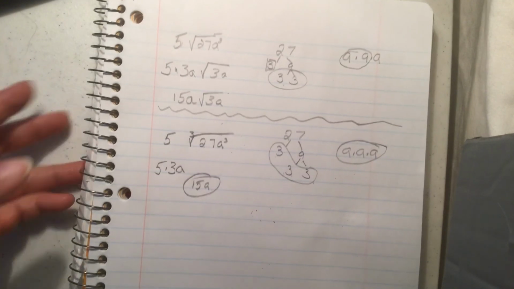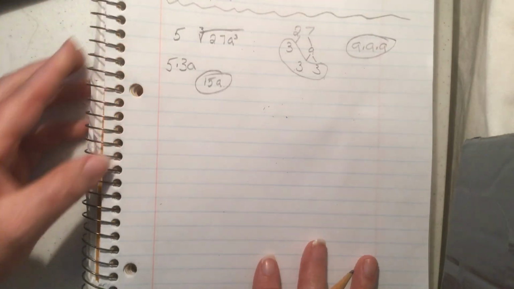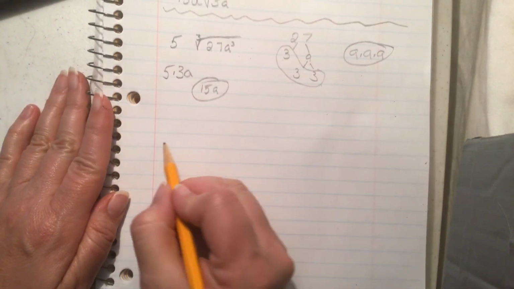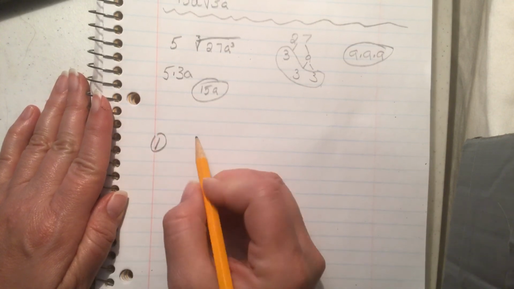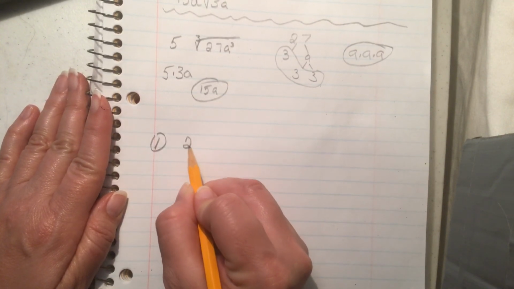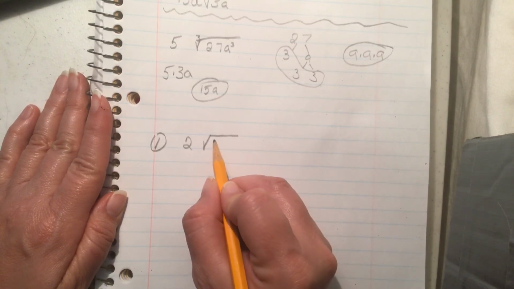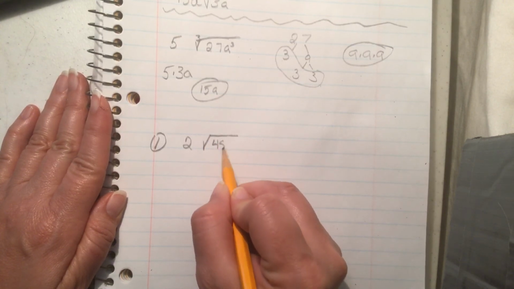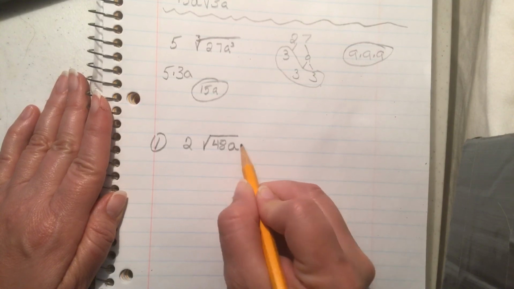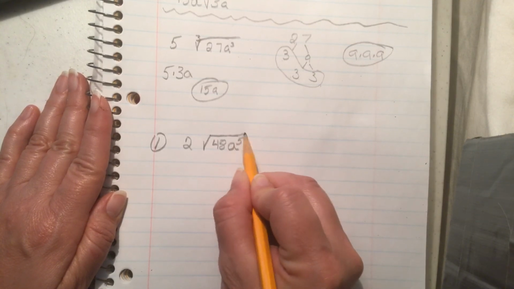Okay, so let's try one more. Let you try it on your own. See if I can think of one. All right, so here's on your own. Well, we'll do 2 more. 48a to the 5th power. All right, go ahead.